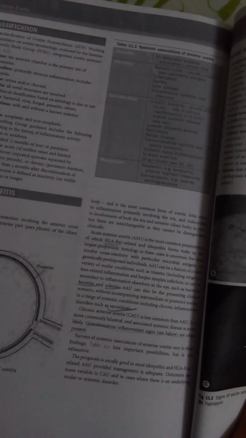Acute anterior uveitis is the most common presentation, of which HLA-B27 related and idiopathic forms make up the largest proportion. Etiology in these cases is uncertain but may be genetic in predisposed individuals.